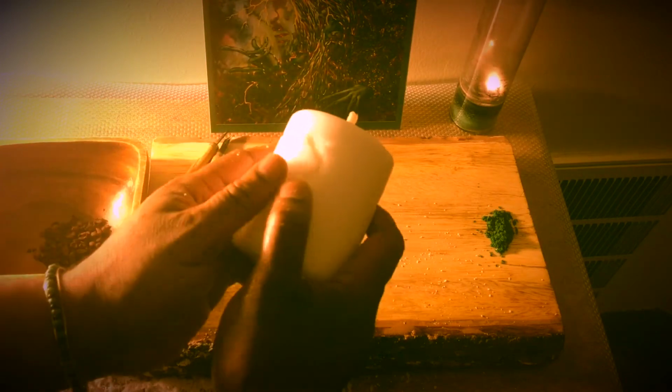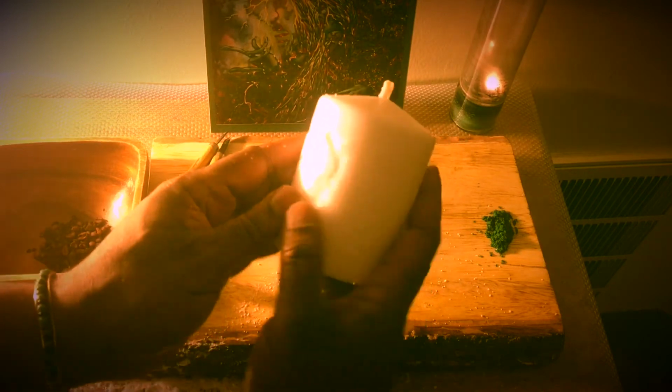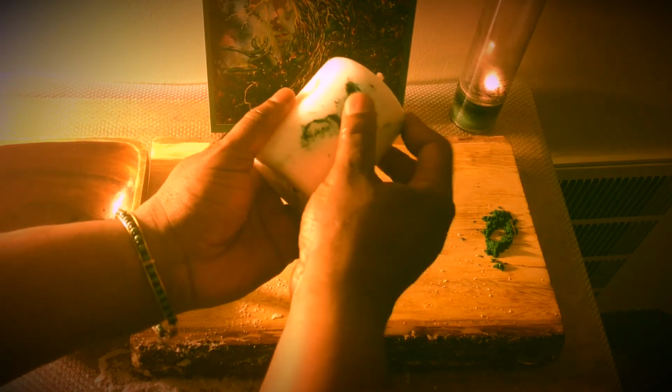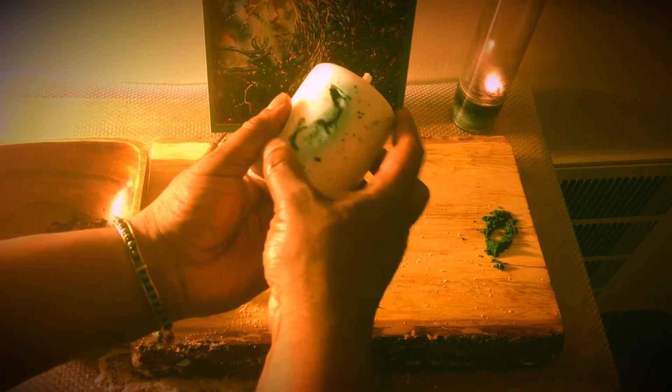Then what I'm going to do is take some of the abundance powder. And before I take it and put it on the entire candle, I want to infuse it in those areas where I've carved. So I carved in for the arrow first. So I'm going to take the abundance powder and I'm just going to put that in, infusing that. All while I'm doing this, I'm asking the spirits that I work with to help my client so that abundance comes to this client's life.